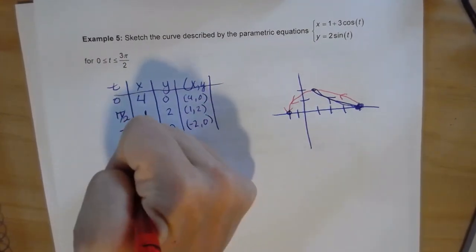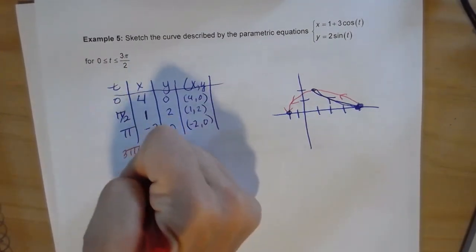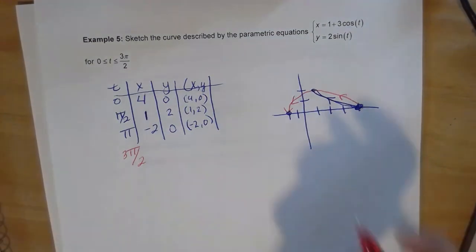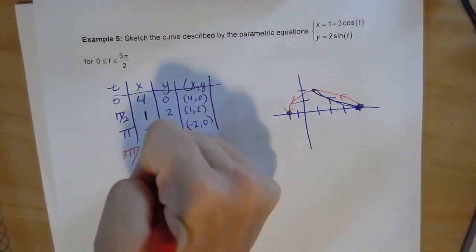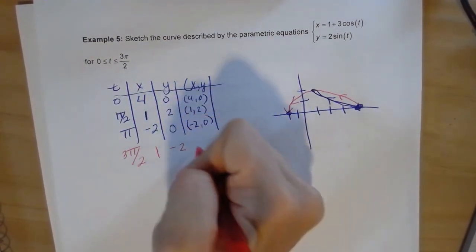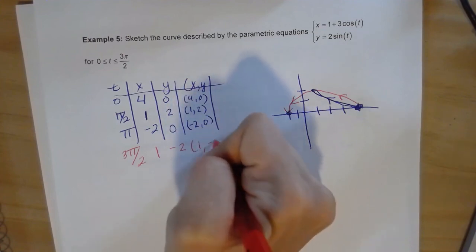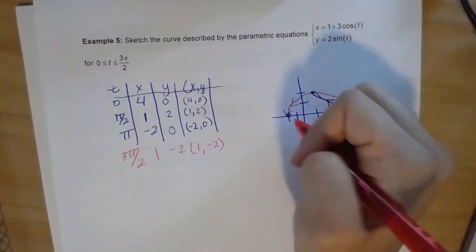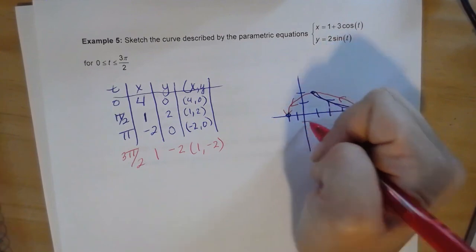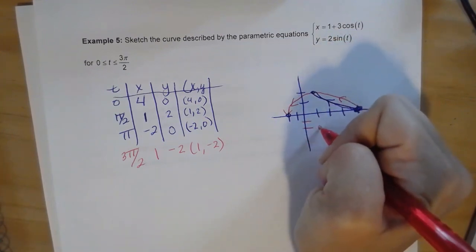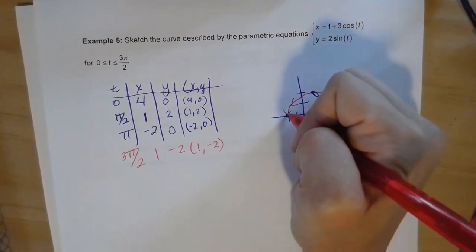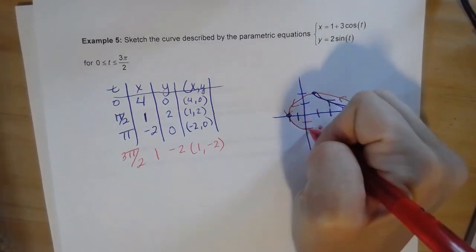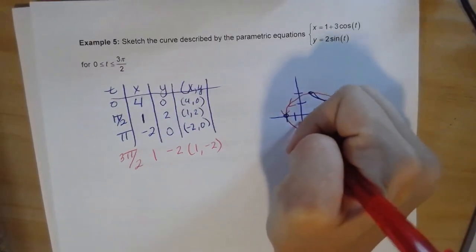So we have 3 pi over 2, and when we plug 3 pi over 2 in, we get 1 and negative 2. Okay, so if I go to 1 and I go negative 2, I'm down here. And that looks a little bit nicer because, as you can see, we're curving inward.